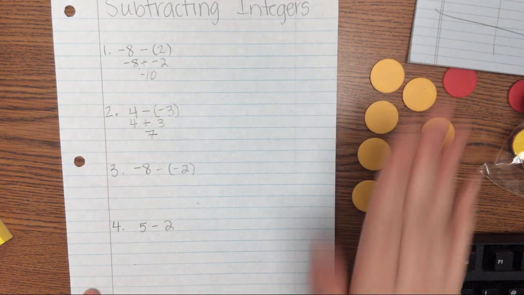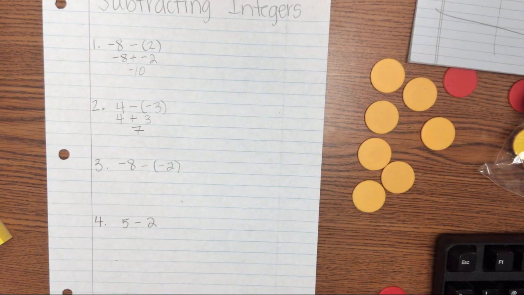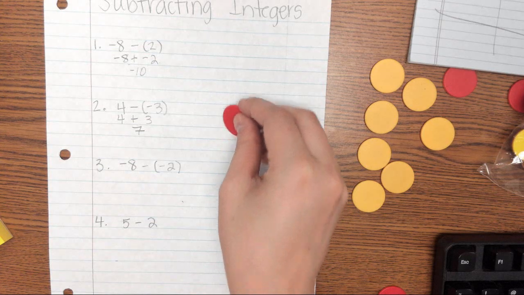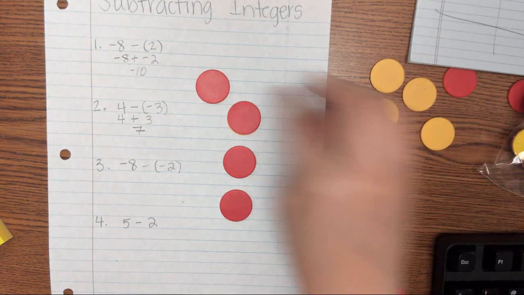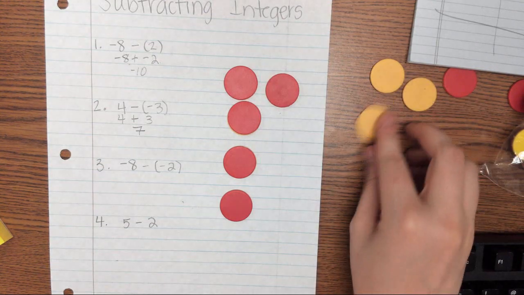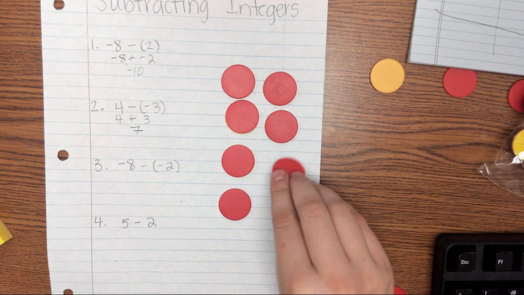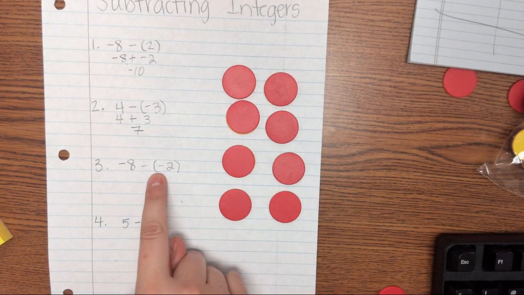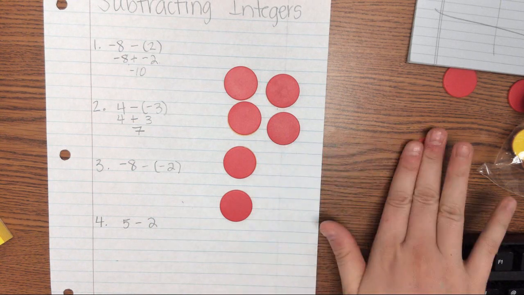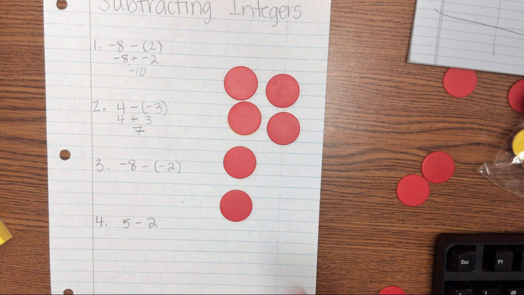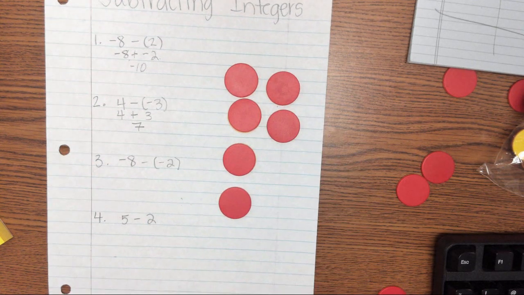Okay, question number 3. -8 minus -2. All right, so we're going to put -8 on the table, and I want to take away 2 negatives. Do I have 2 negatives to take away? Yes, I do. Take away 2, and I'm left with 1, 2, 3, 4, 5, 6 negatives.